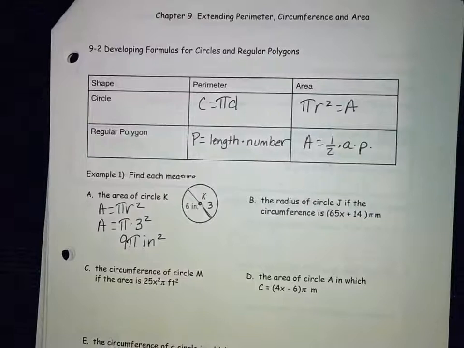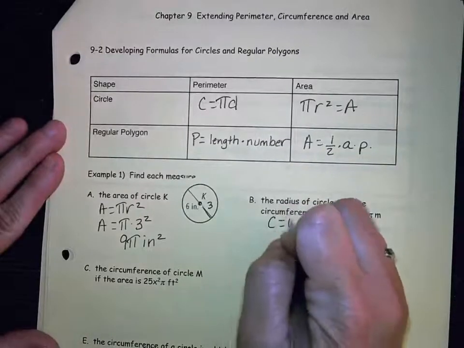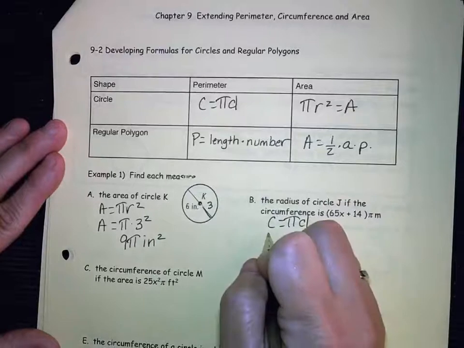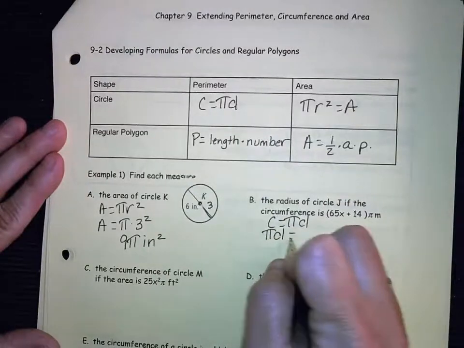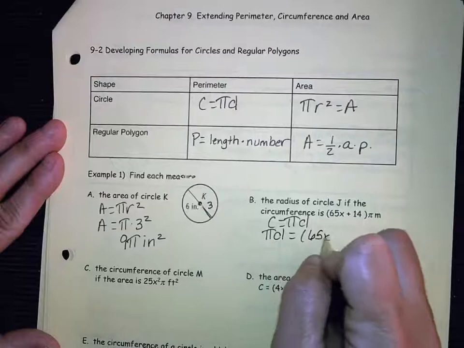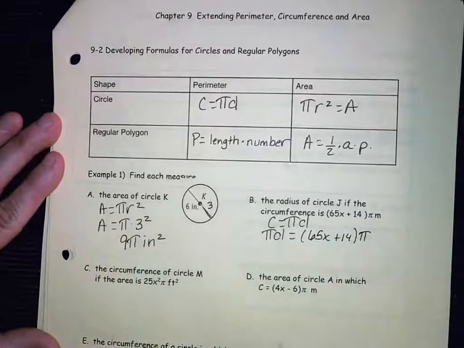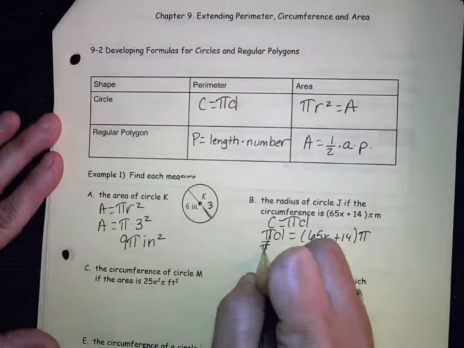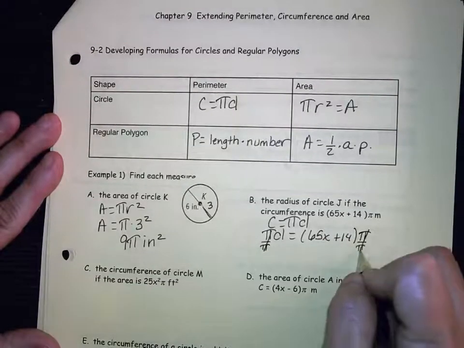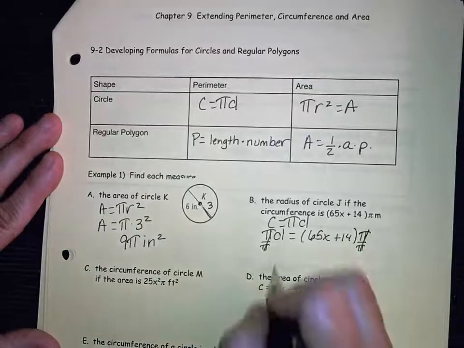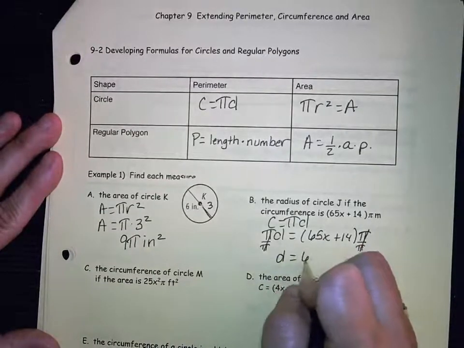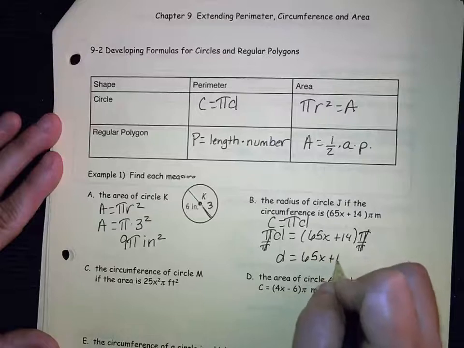Example B says find the area of circle J if the circumference is 65x plus 14 pi. So circumference is pi times diameter. So in this case, pi times diameter is 65x plus 14 pi. Well, if we divide both sides by pi, those cancel out, and your diameter then is 65x plus 14.